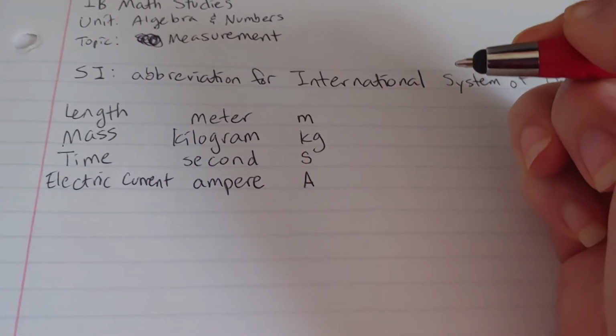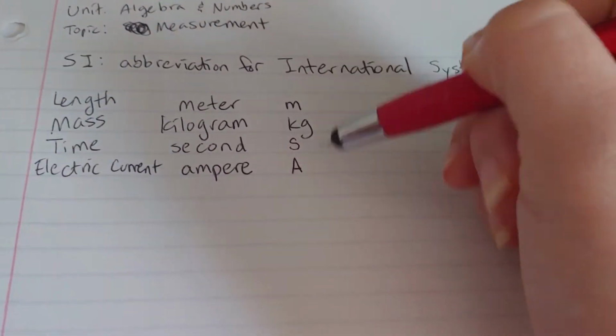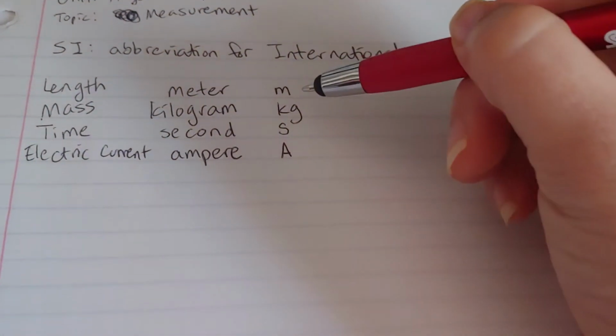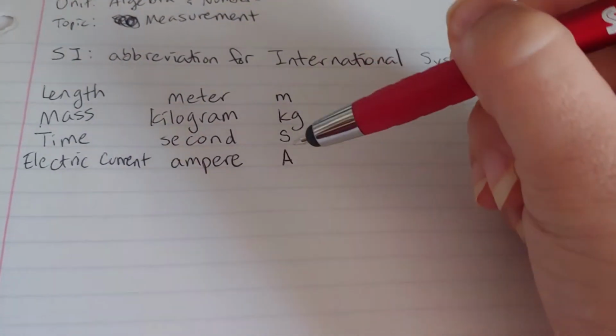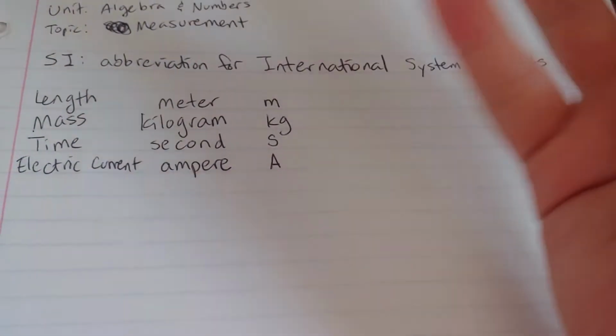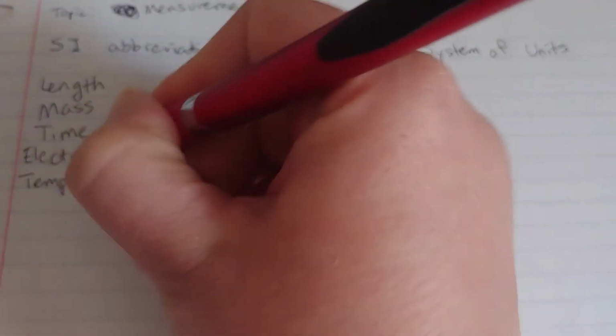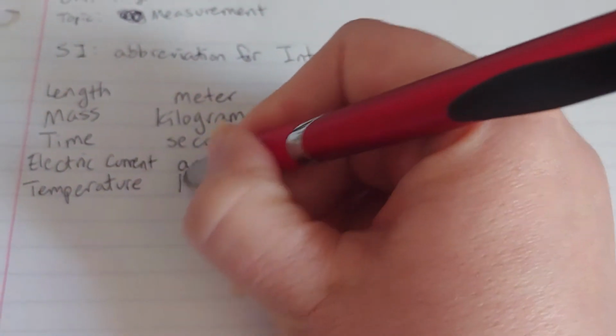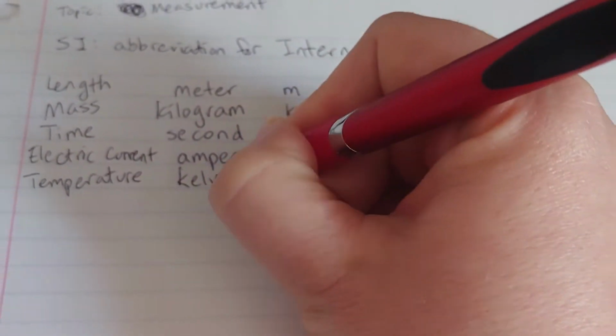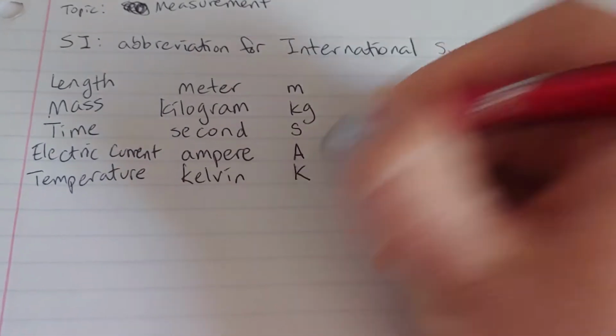capital A. Now, it's really important, guys, if a letter is lowercase in the abbreviation, keep it lowercase. If it's uppercase, keep it uppercase. Otherwise, you change the meaning. For temperature, it's actually the Kelvin, which is uppercase K.